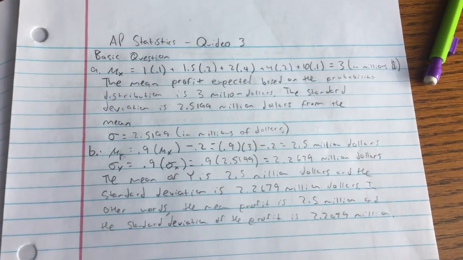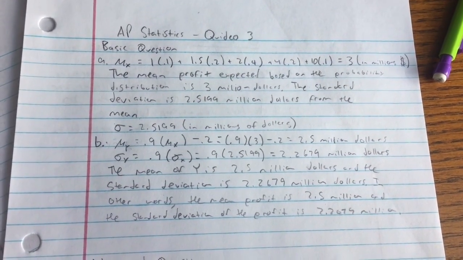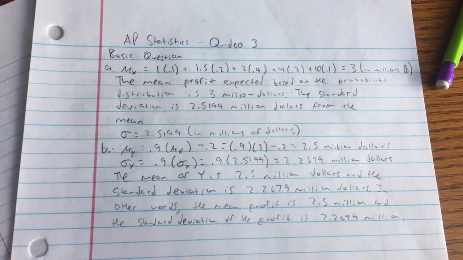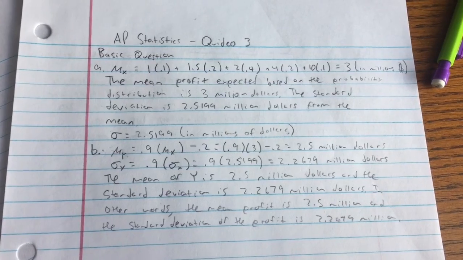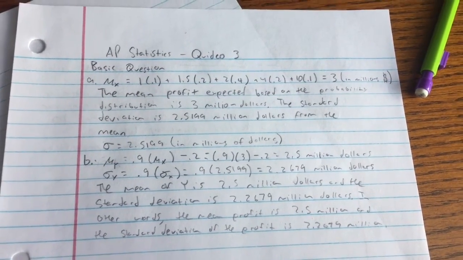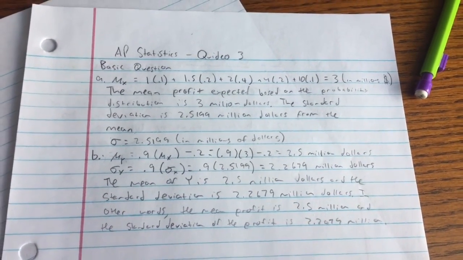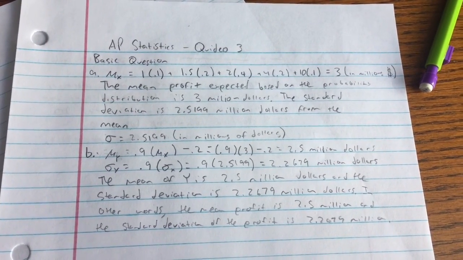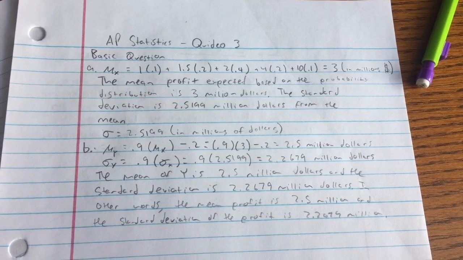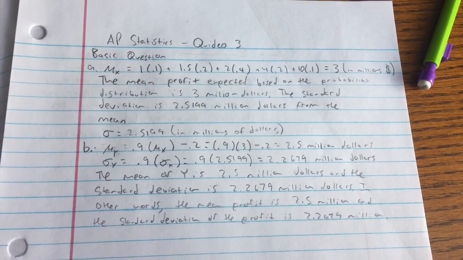Now for the standard deviation, you just need to plug that into 2 lists on your calculator, use one variable statistics, and use the probabilities as your frequency list, and you'll come up with a standard deviation of $2.5199 million from the mean.